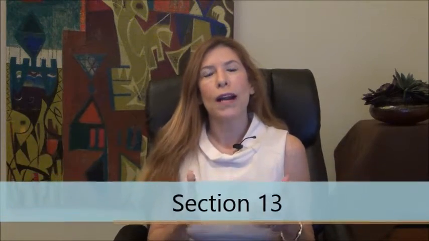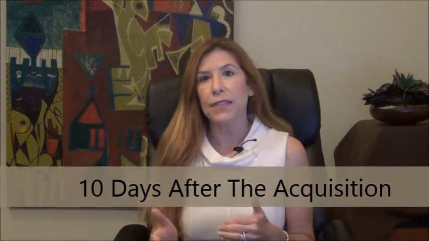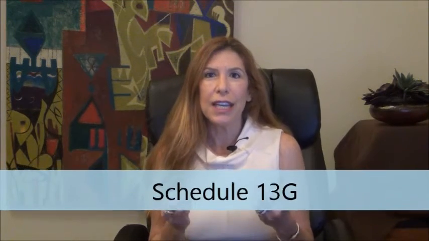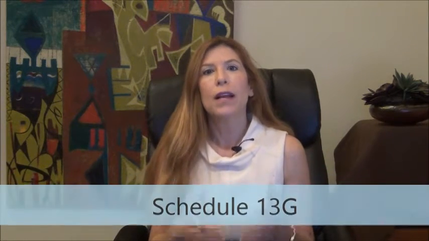Section 13 requires that any person who has acquired, either directly or indirectly, more than 5% of the beneficial ownership of a reporting company's securities to file either a Schedule 13D or 13G within 10 days of the acquisition. The disclosure includes, among other things, the identity of the beneficial owners, the amount of beneficial ownership, and plans or proposals related to the company. A Schedule 13G is a shorter and simpler form than the Schedule 13D. It has fewer questions, and less information is required.